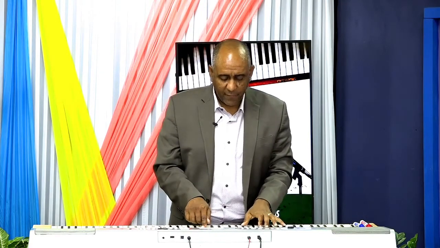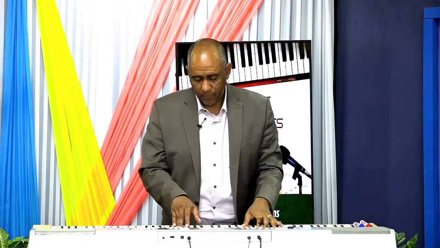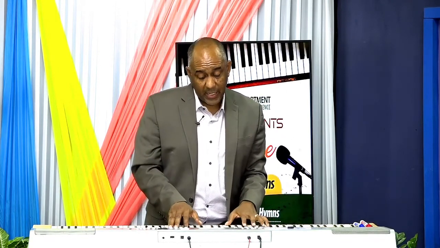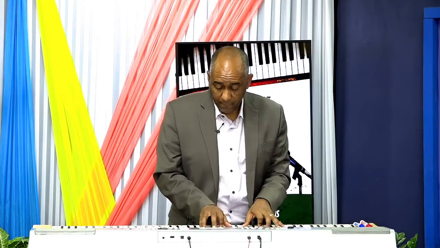The next key, F sharp. Now what are the 4 chords that we use in the F sharp? Remember, it's 1, 5, 6 minor, and 4. So F sharp will be 1, C sharp will be 5, D sharp will be 6, and B would be 4.